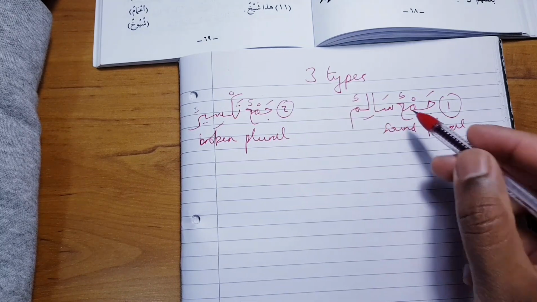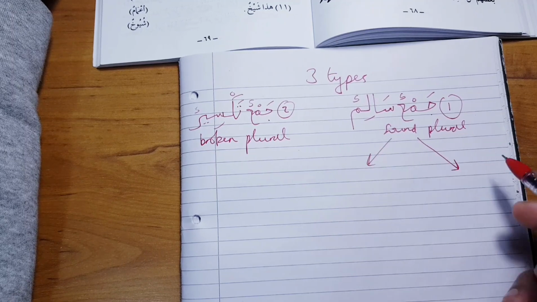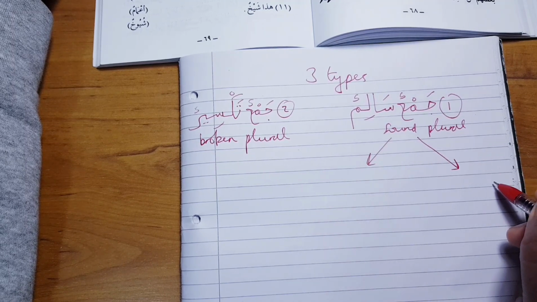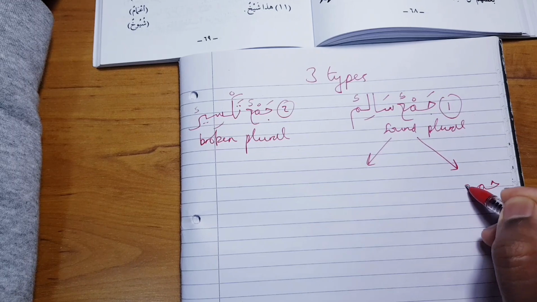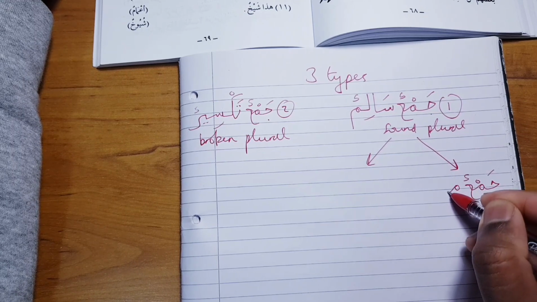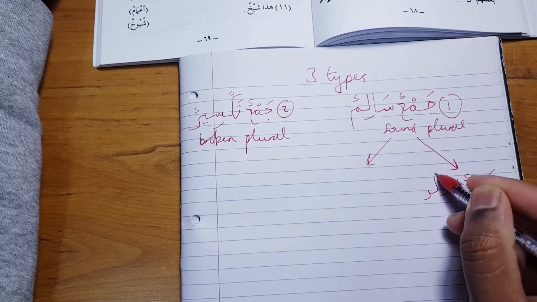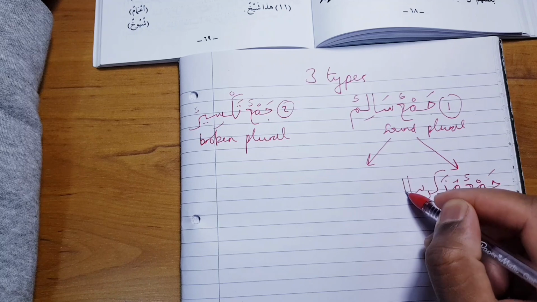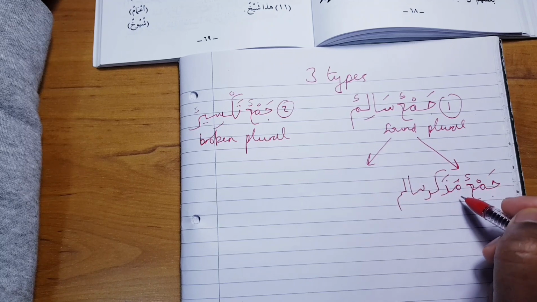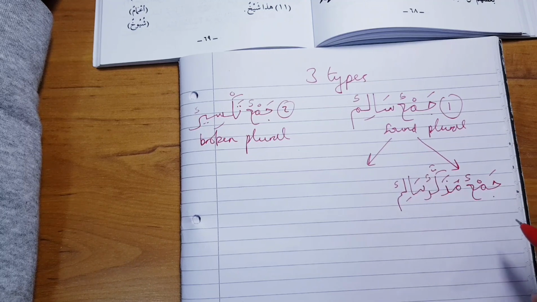Okay. طيب. We said jam' salim is 2 types. The first type is jam'un mudhakkarun salimun.